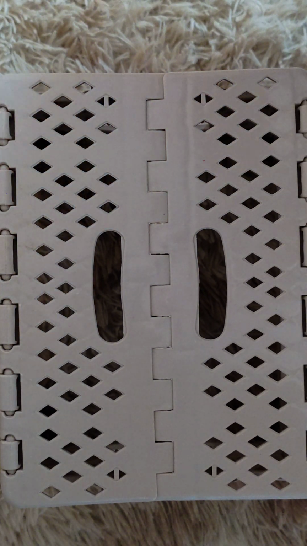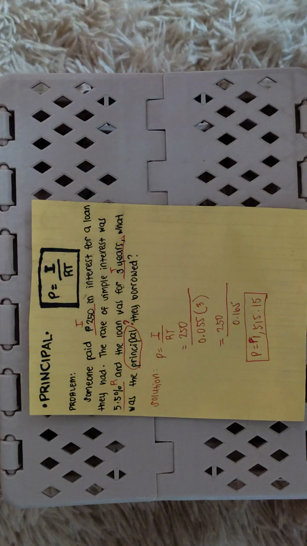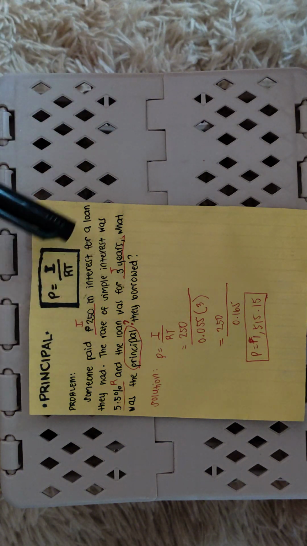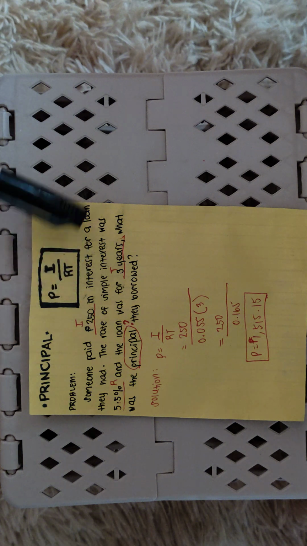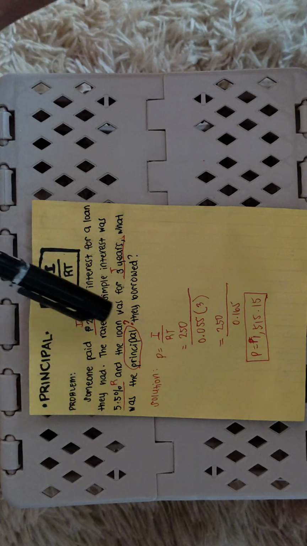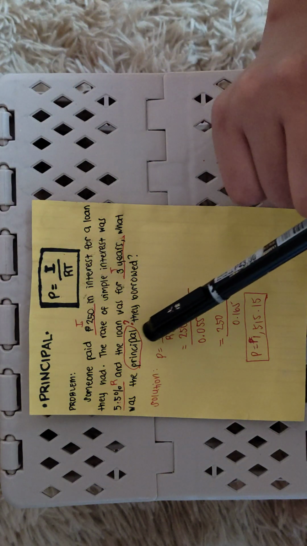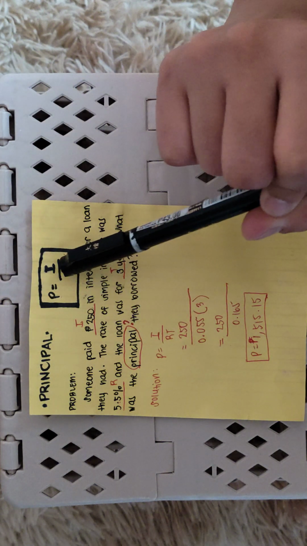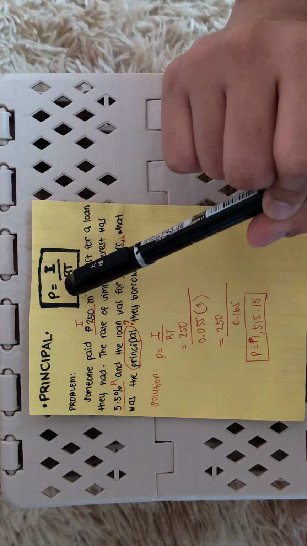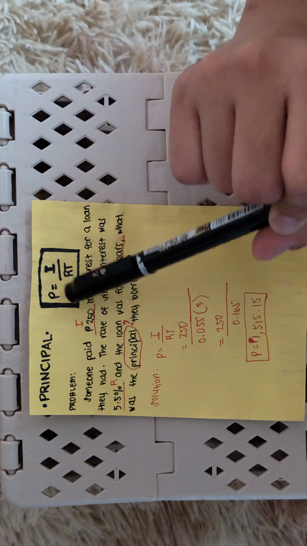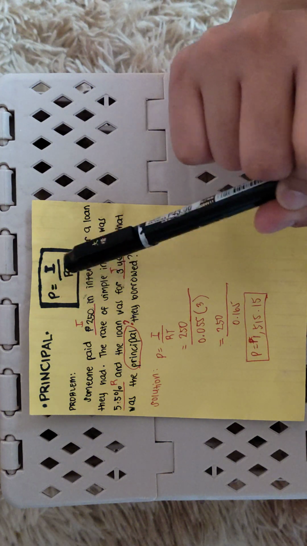And for our number 2, we are to find the principal. Someone paid 250 pesos in interest for a loan they had. The rate of simple interest was 5.5% and the loan was for 3 years. What was the principal they borrowed? So we are tasked to find the principal. And as you can see here, in order to find the principal, the formula that we should use is P is equal to interest over rate times time.